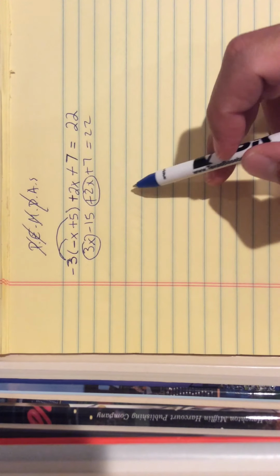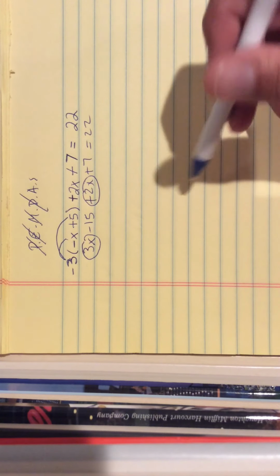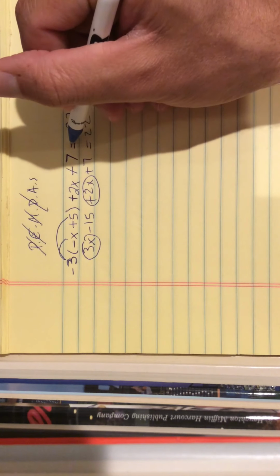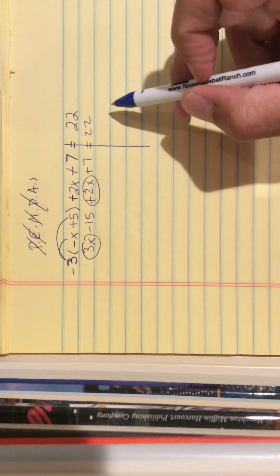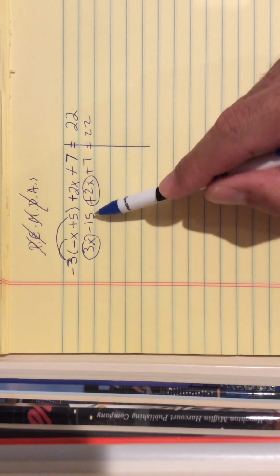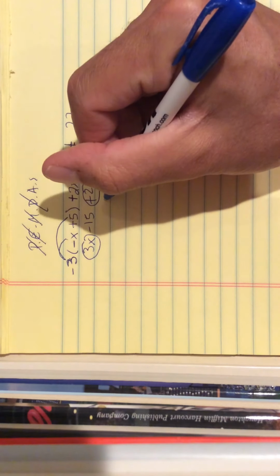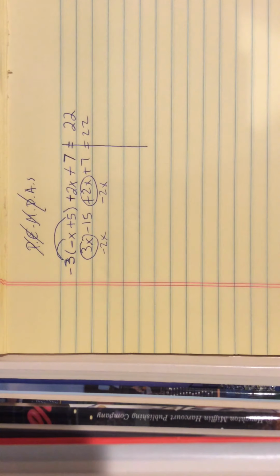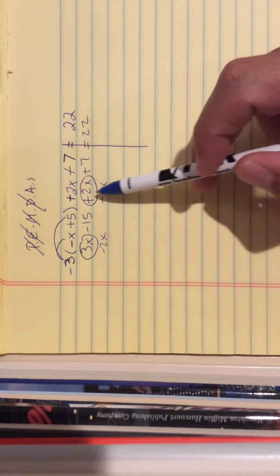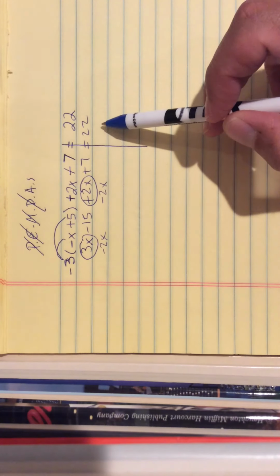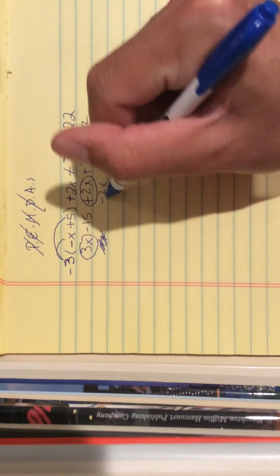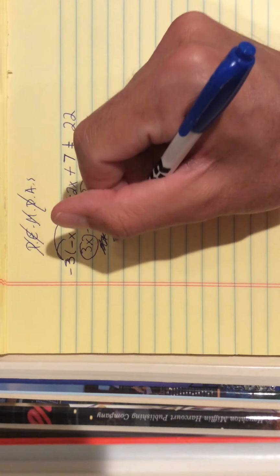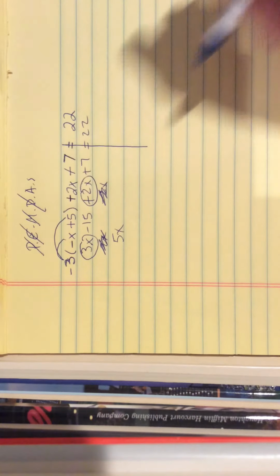The mistake that was made in the fall when we first started doing this, we saw from time to time, people would think opposite operation. Remember, we only do opposite operation when we're moving across the equal sign. Because I'm not going across the equal sign, please do not do this. That's a wrong step that we saw in the fall. You're thinking opposite operation, but you're not moving across the equal sign. So we're not going to do that. I'm going to keep the signs as they are. That's a 3x, the plus 2x. That's going to become 5x.